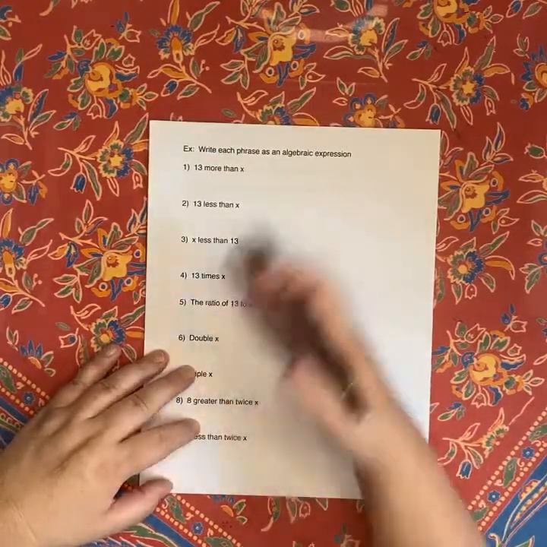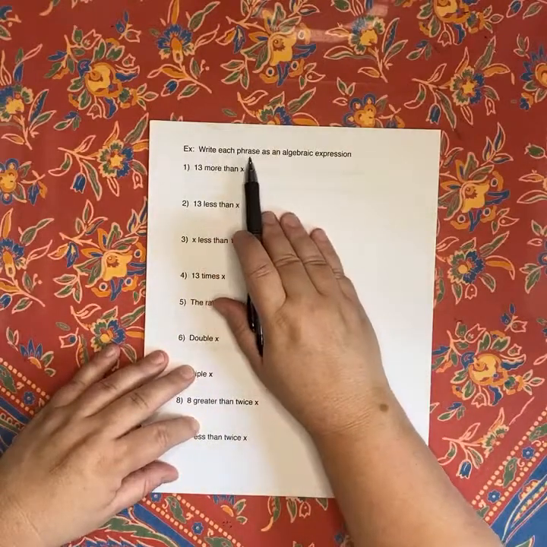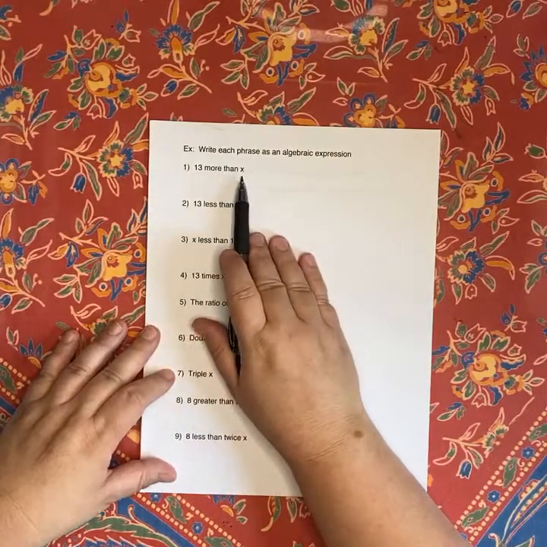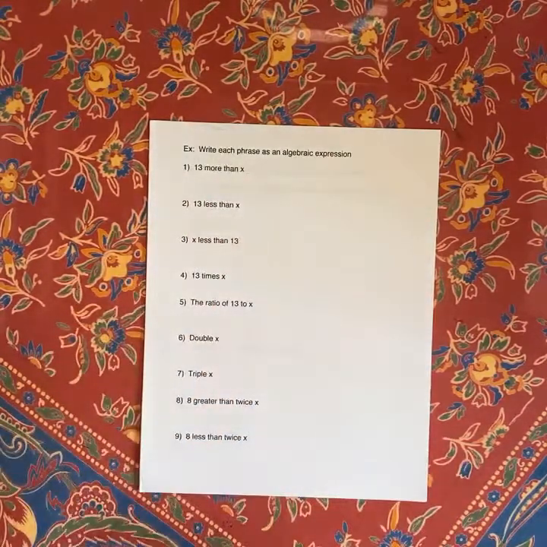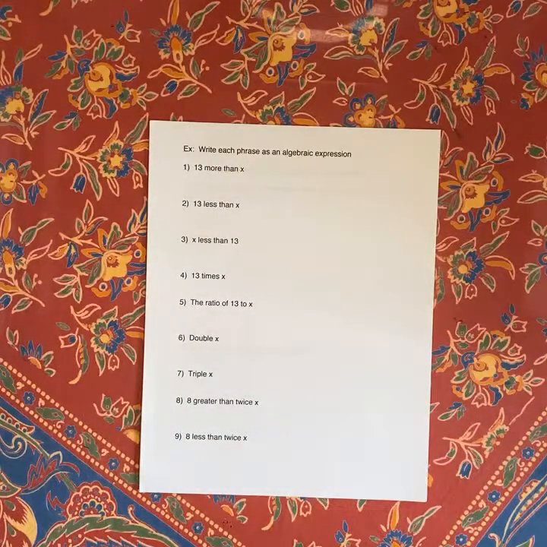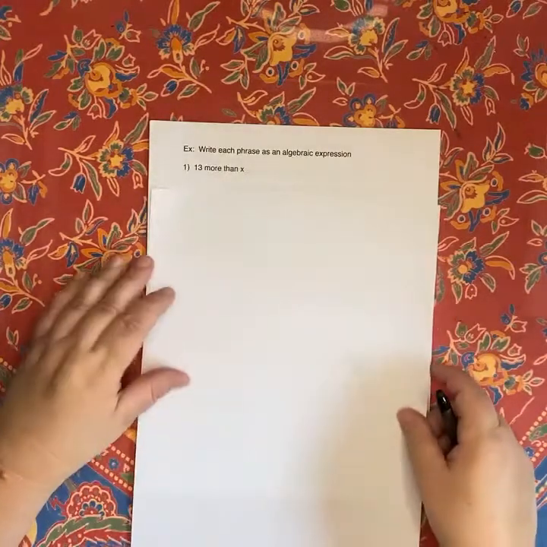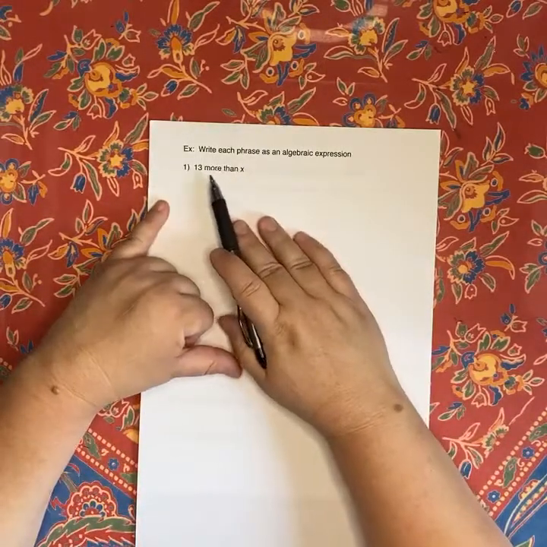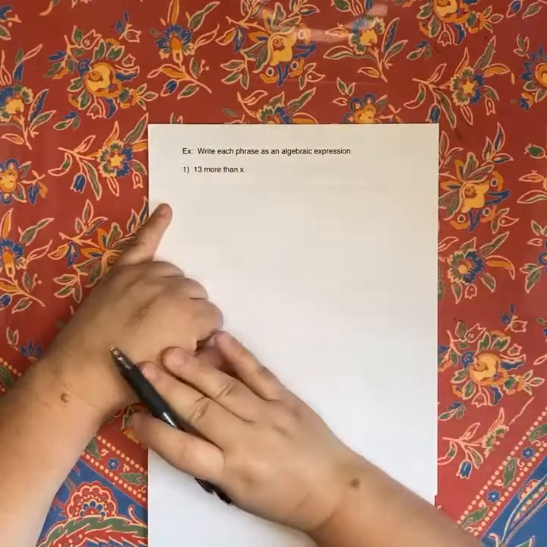So this is what this problem is about. Write each phrase as an algebraic expression. 13 more than x. So let's just start there. In fact, I'm going to use this upside down so we can really, oh, that's going to be complicated. Let me find a blank piece of paper, just to let us really focus on the one that we're working on. So it says 13 more than x.